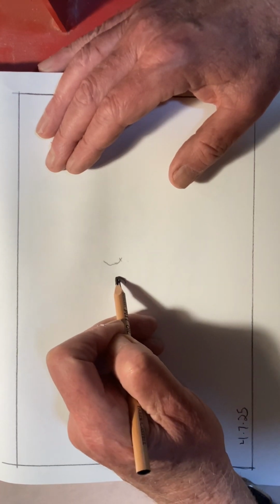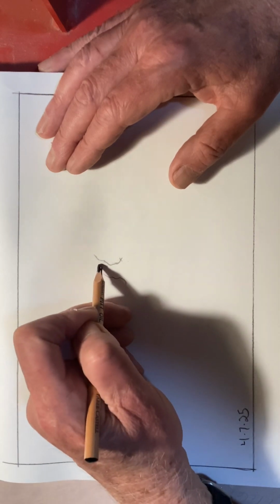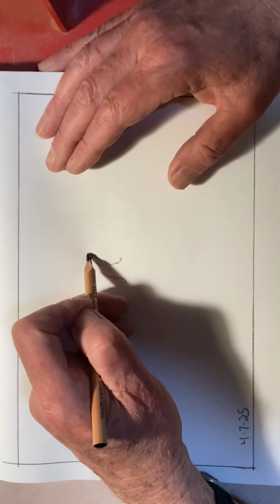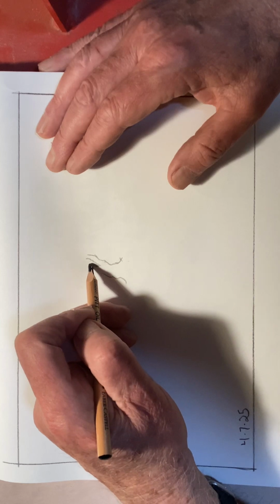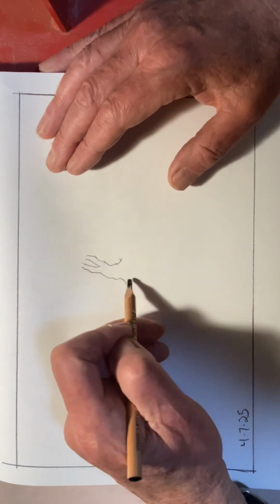One thing I really recommend is that you don't draw your tree trunk super straight. Give it some movement.